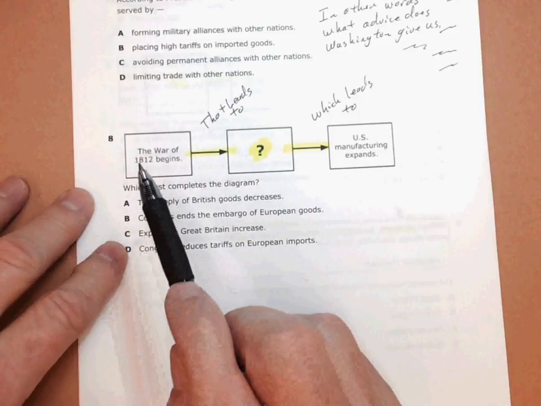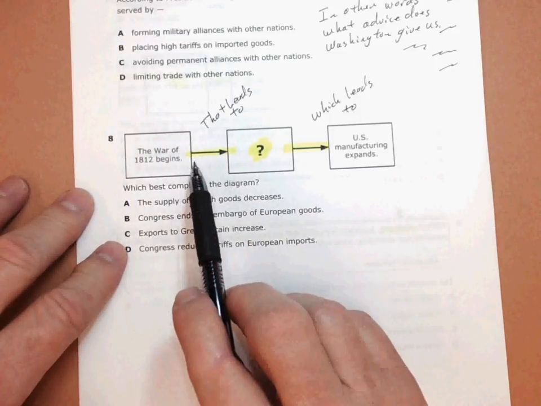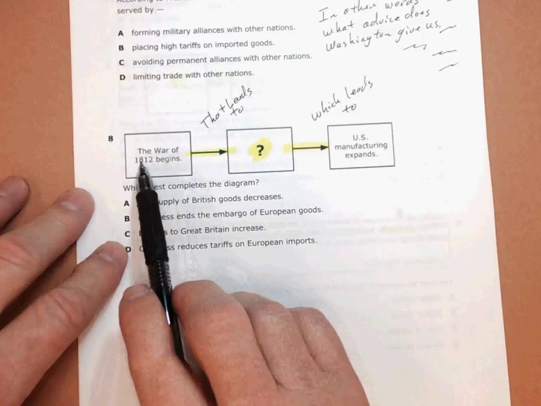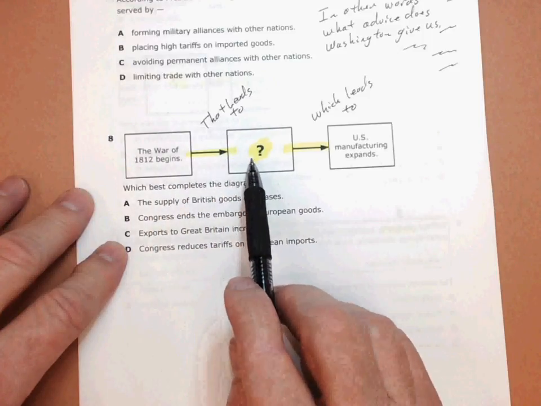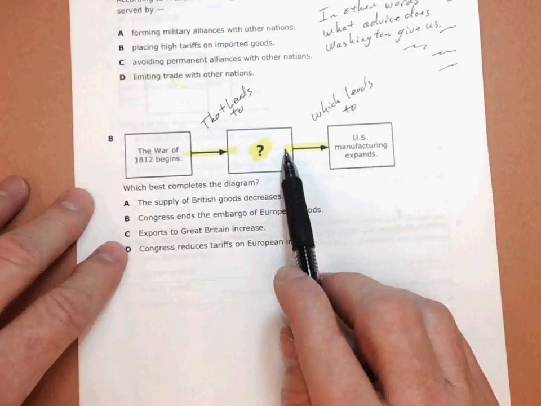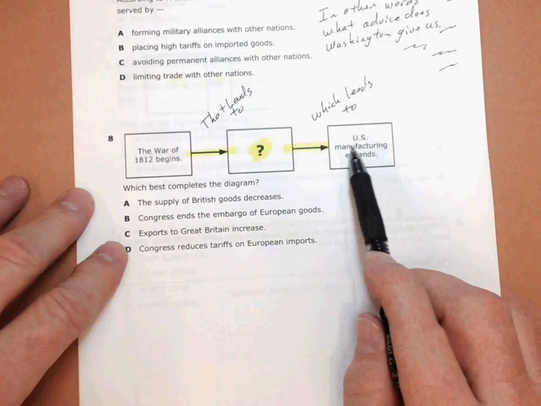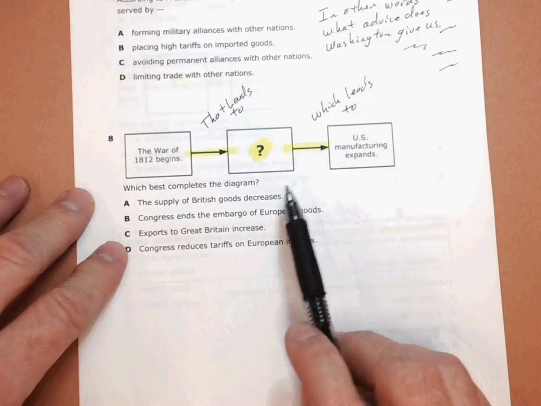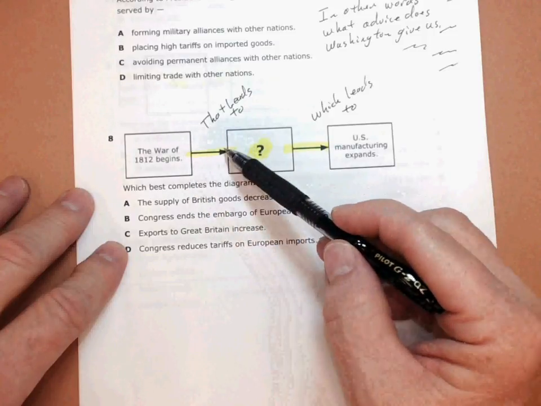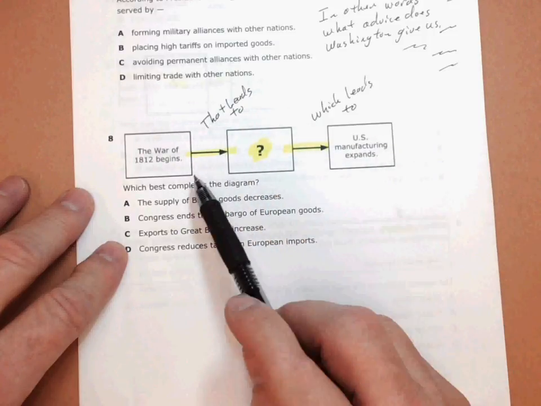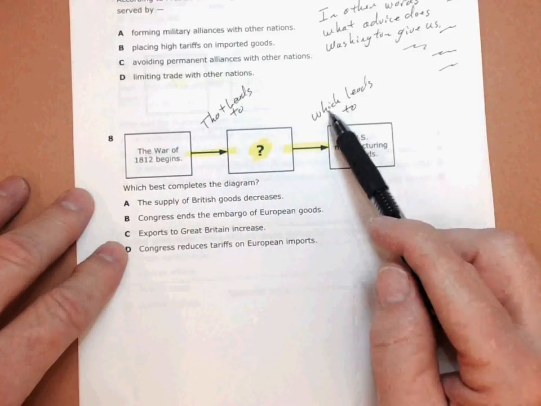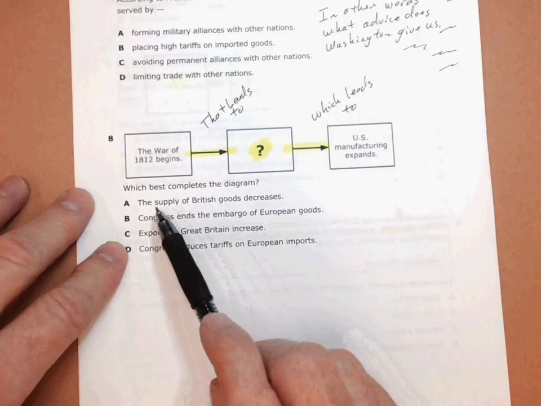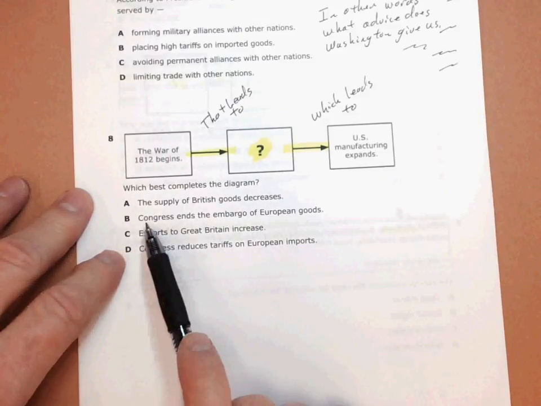Number 8. Inside the text box we have the War of 1812 begins, and then an arrow leading to this box, and then an arrow leading from the question box over here to U.S. manufacturing expands. So, highlight the arrows and the question mark. This box leads to this, which leads to this. So which best completes this diagram?